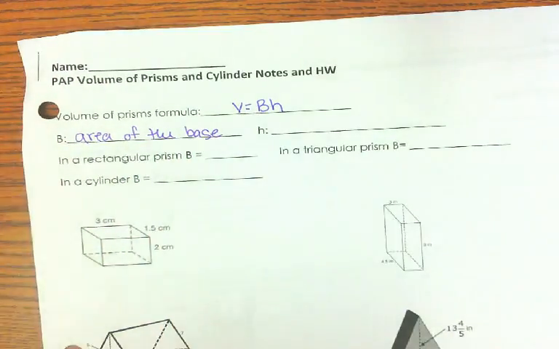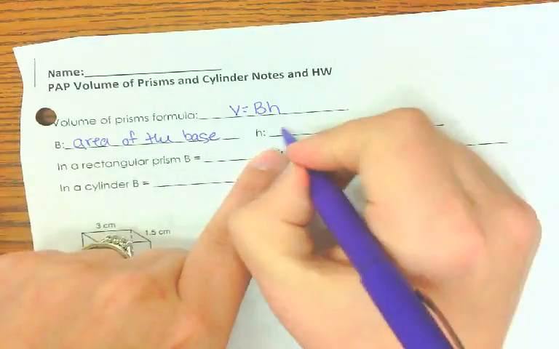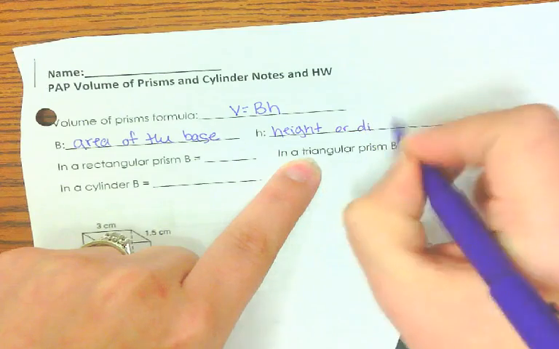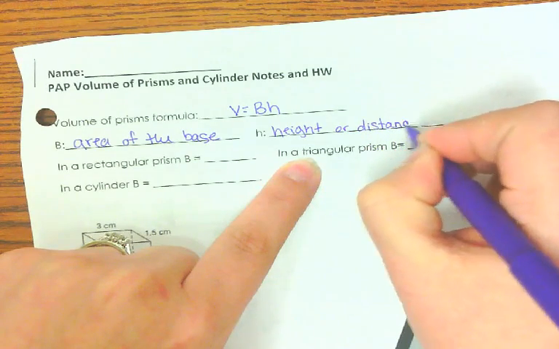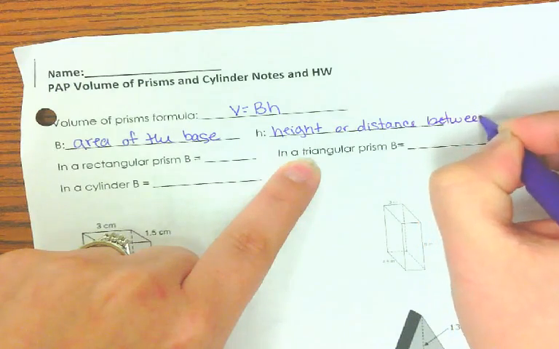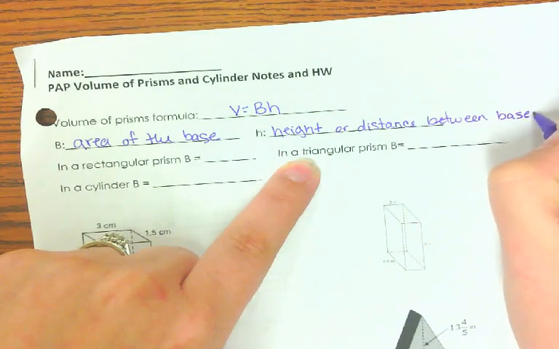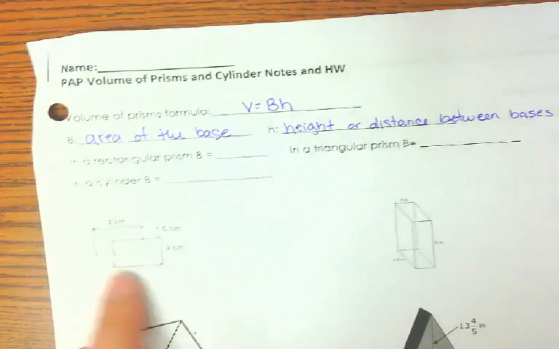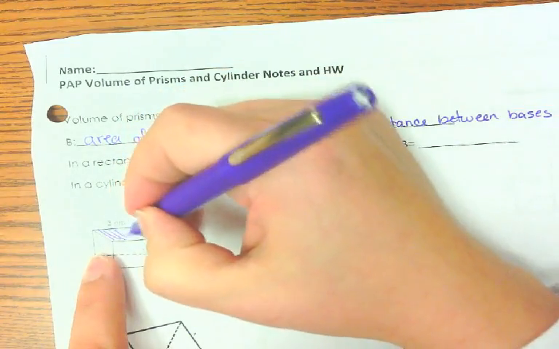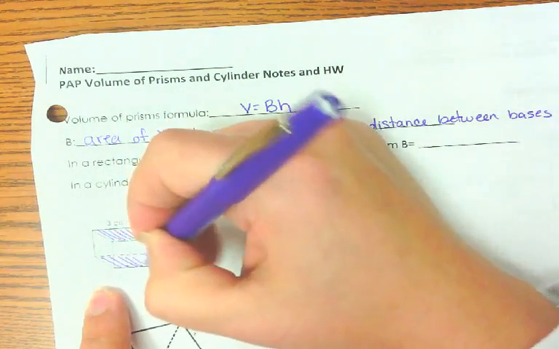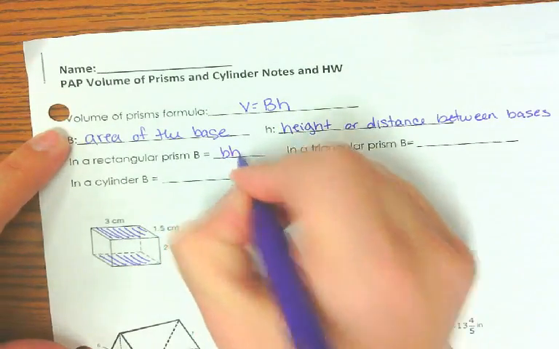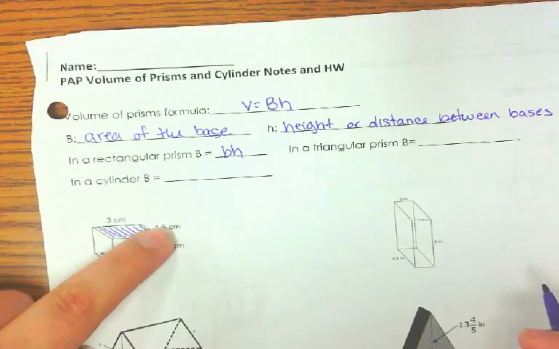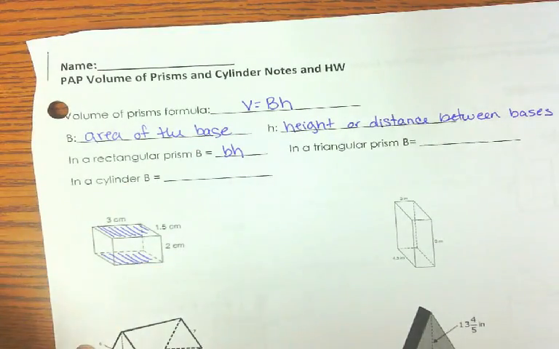So we're going to find the area of our base first, and then we're going to multiply it by the height, or the distance between the bases. On a rectangular prism, our base is going to be a rectangle. So our big B will stand for base times height. We find the area of our base, which will be a rectangle, so base times height, and then multiply it times the height between the bases.